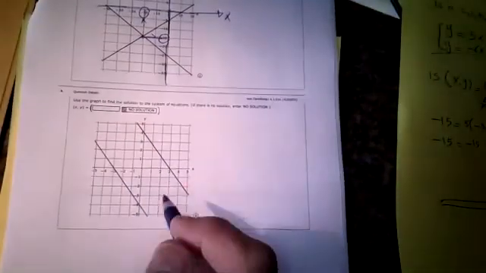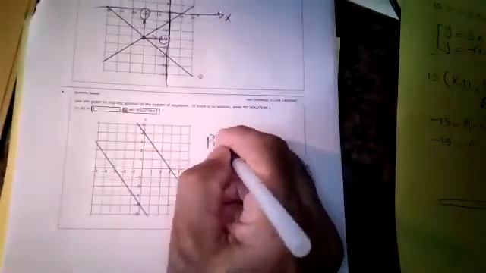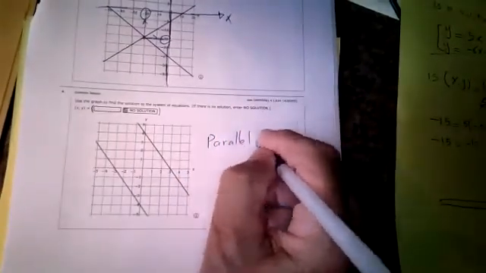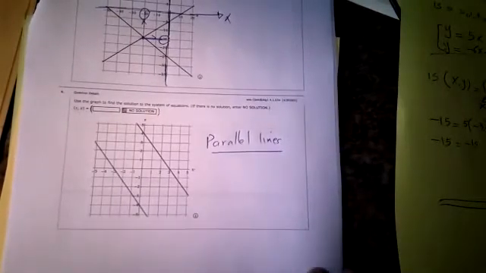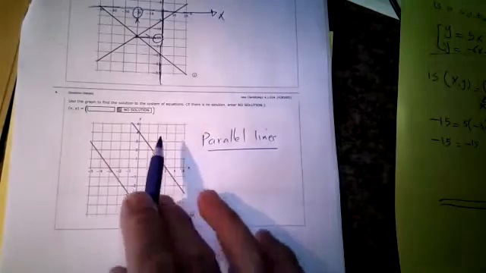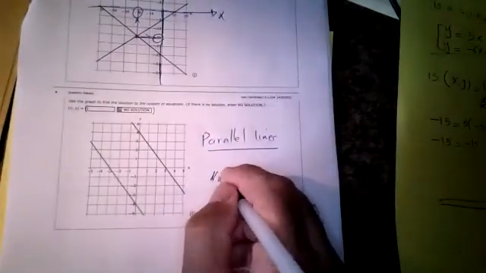Now let's look at these problems. These two have parallel lines. Parallel lines do not have a point of intersection. They never intersect. So when we ask you to find the solution of the system, meaning find the point of intersection, you just say no solution. Why?